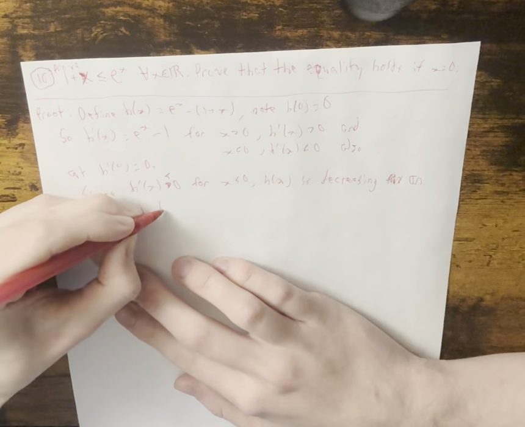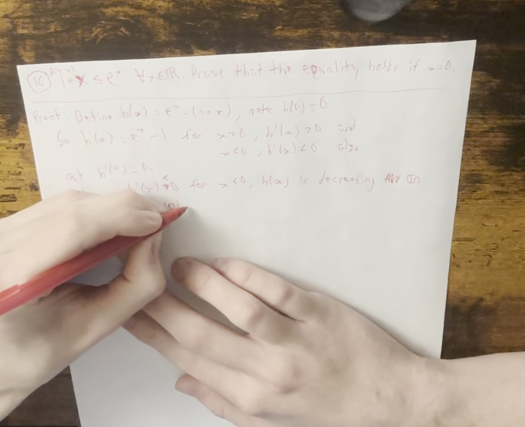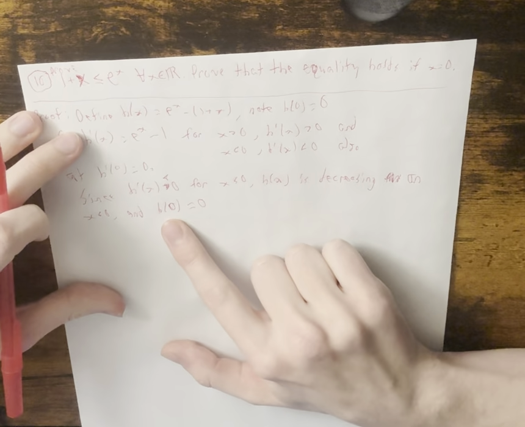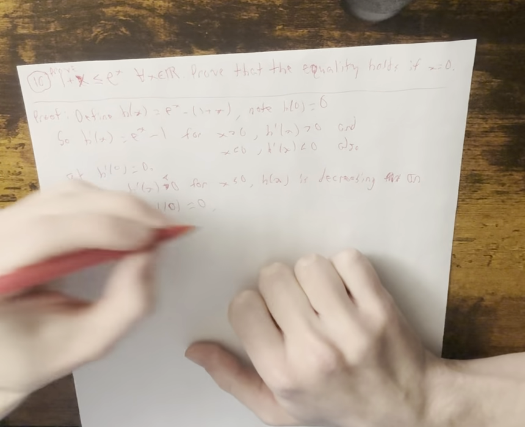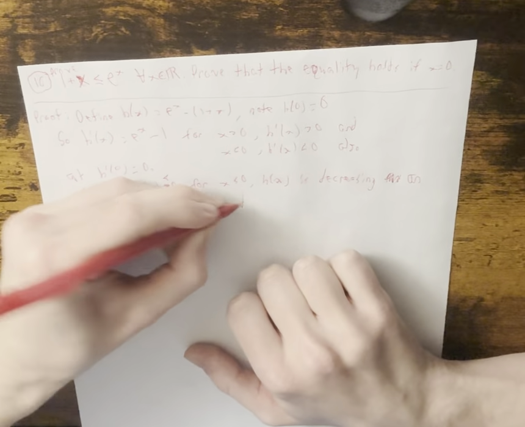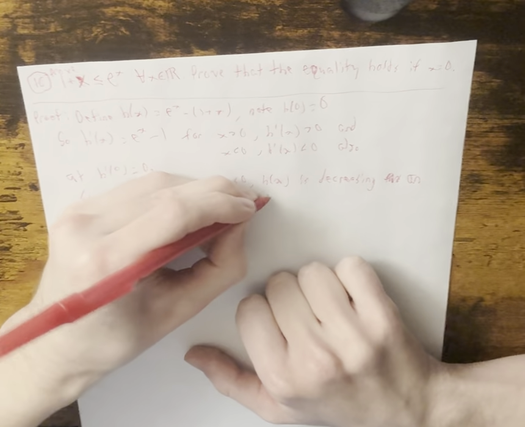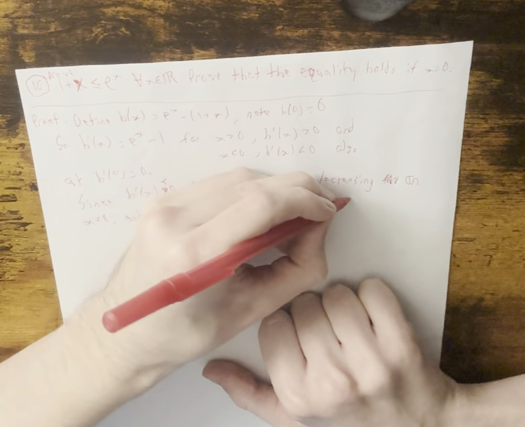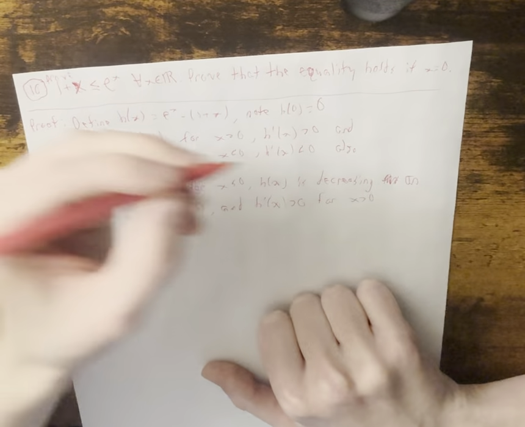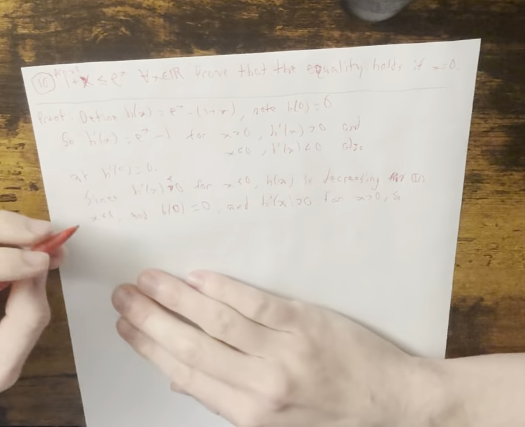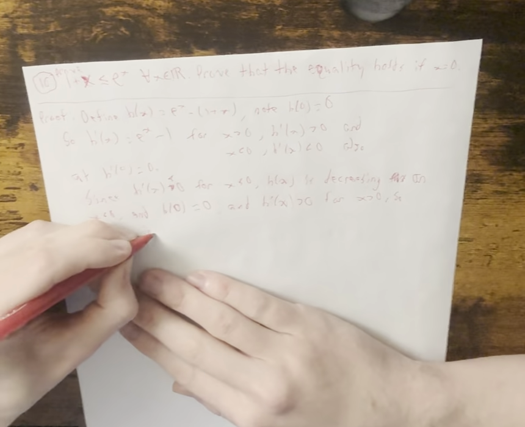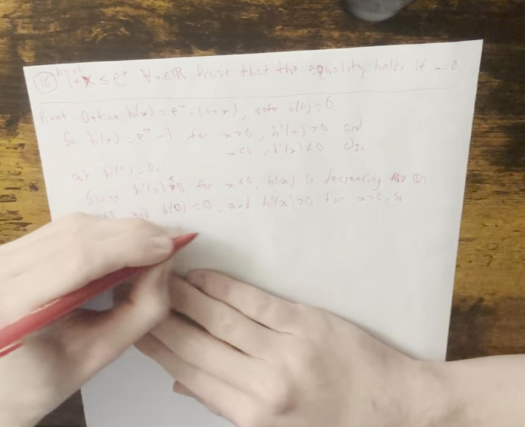and at 0, h of x is 0 at 0, and h prime of x is positive for positive x's, so h of x is increasing.